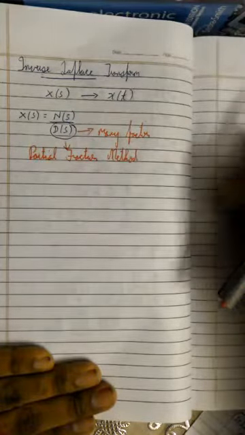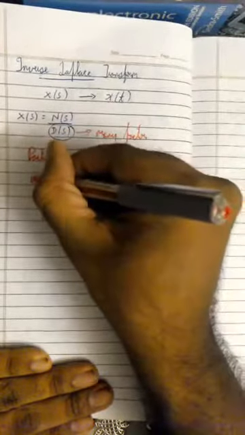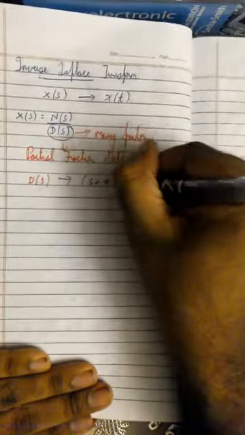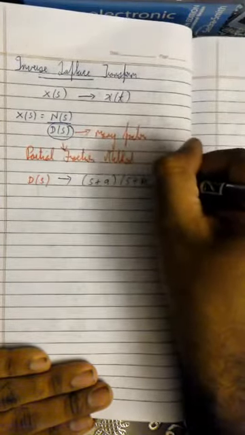For example, let's take this denominator D(s) and represent it in terms of (s plus a) into (s plus b). In that case X(s) will be equal to N(s) by (s plus a) into (s plus b).